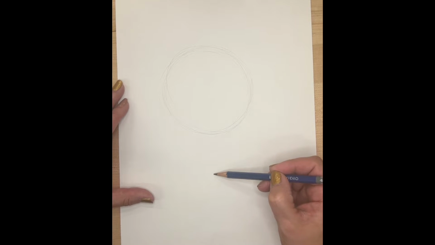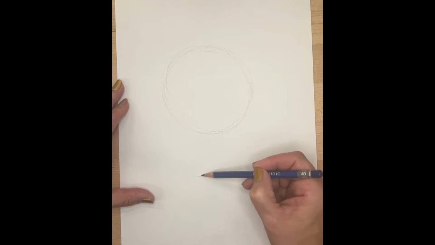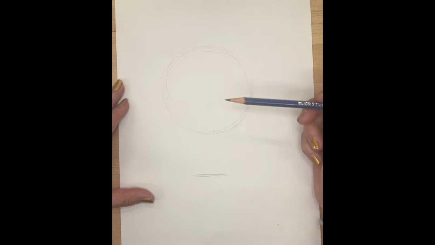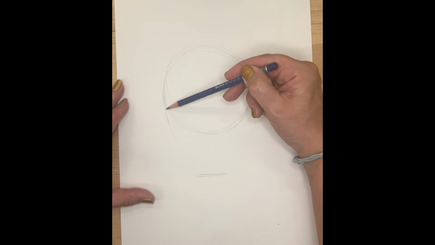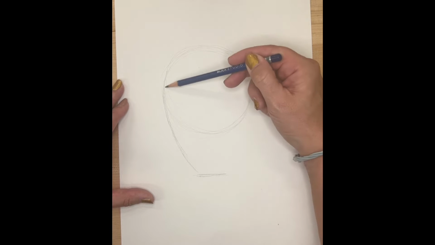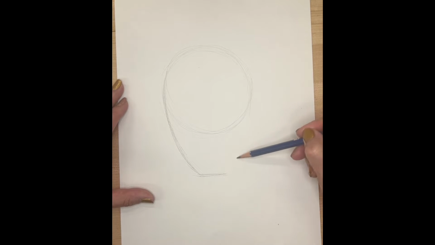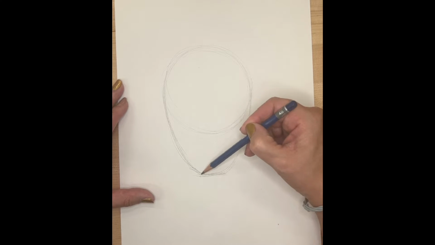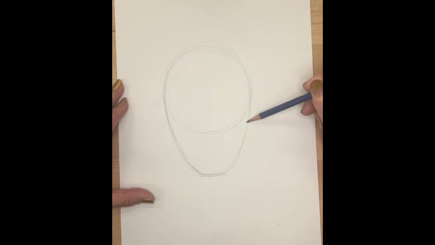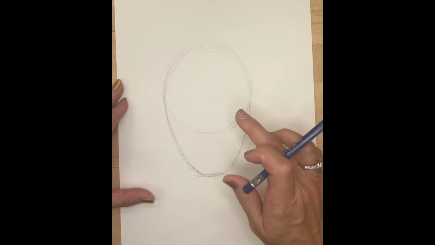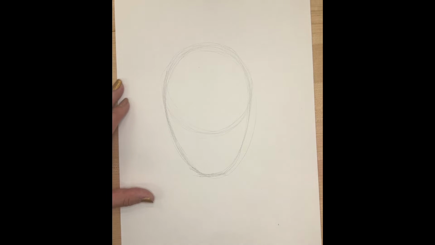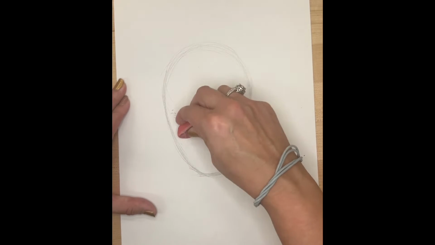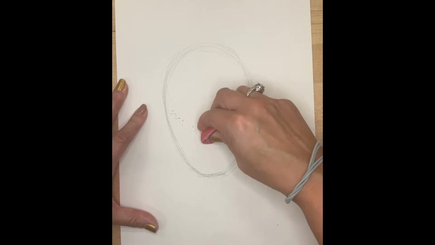Then I'm going to make a mark for where I think the chin should go, right down here in the middle. And then I can use the edges of that circle that I drew and connect it to that line down at the bottom. And now I've got an oval. For me, this is easier than just drawing an oval. You don't need this line anymore here. This was just helpful when drawing the oval.